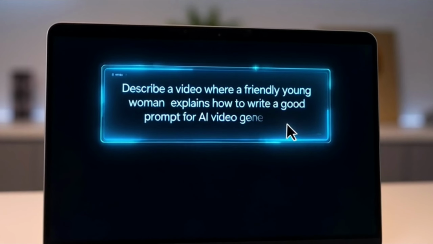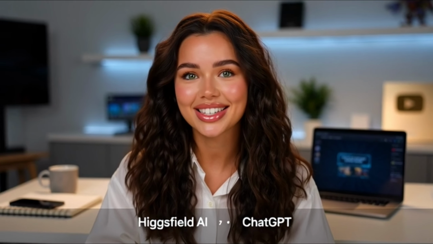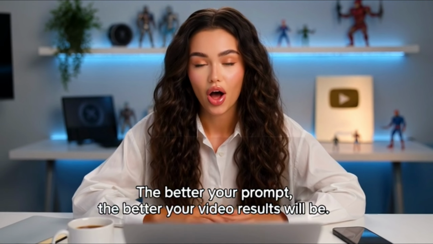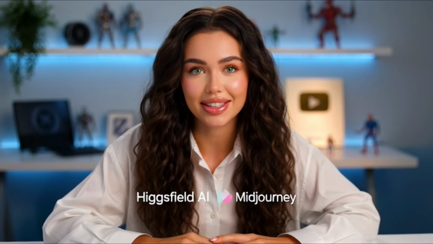For example, you could use a tool like ChatGPT to help you craft it. Then you can use that prompt with an AI tool like Higgsfield AI. The better your prompt, the better your video results will be. Watch how a simple prompt transforms into this cinematic landscape. Tools like Higgsfield AI and Midjourney can make this easy.